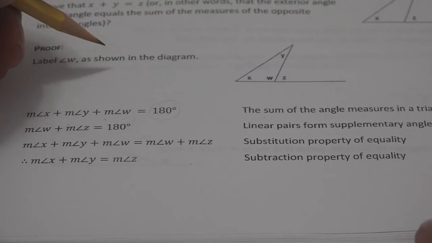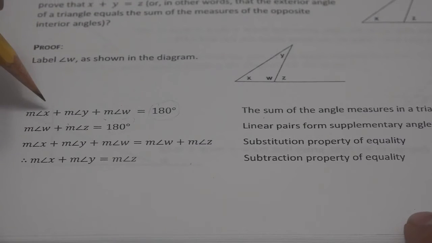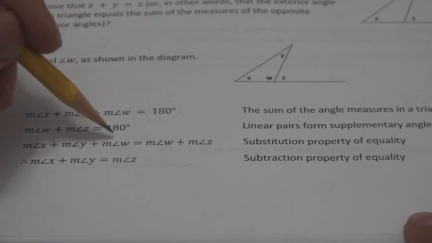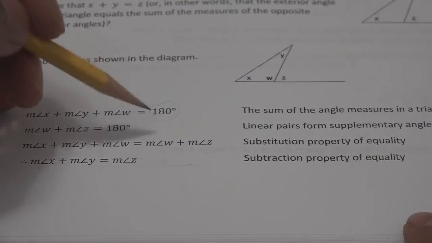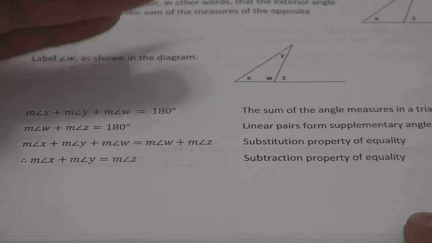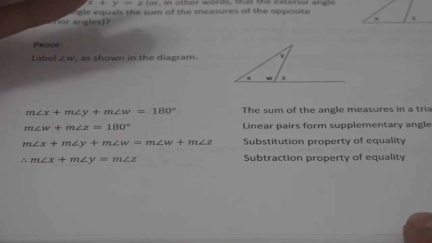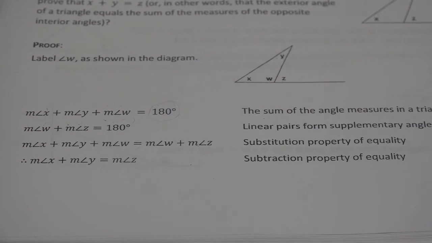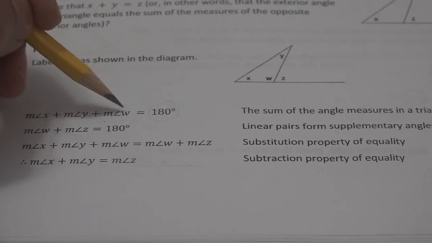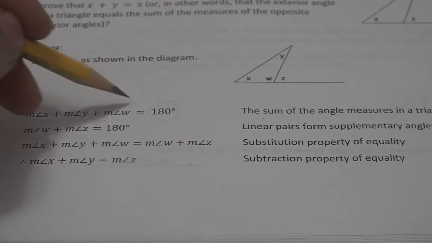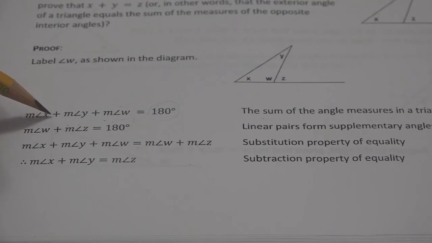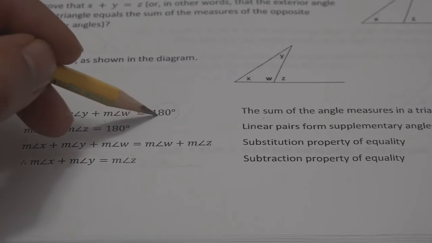All right, so that's exactly what I'm gonna do. So I'm going to write measure of X plus measure of Y plus measure of W equals measure of W plus Z. But what is my reason? Well, the reason is the substitution property of equality. And what does that say? Well, you can substitute equal quantities for equals. In other words, this quantity is 180. So wherever I see 180, I could just write this down. Same goes for this one. So that's why I'm substituting this right here for the 180.